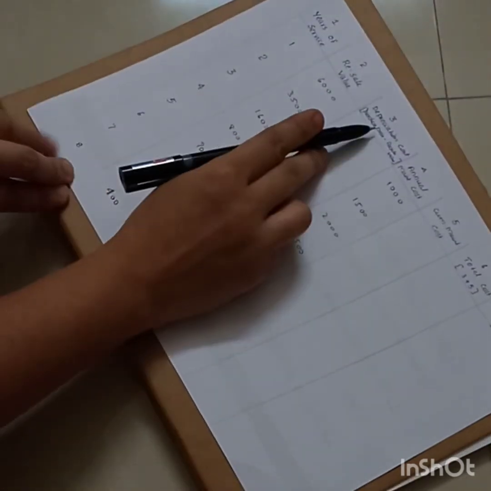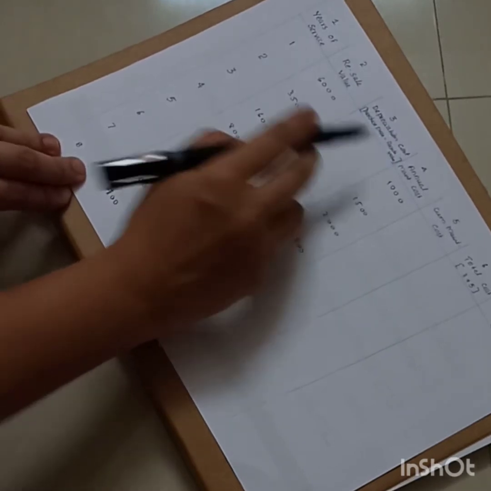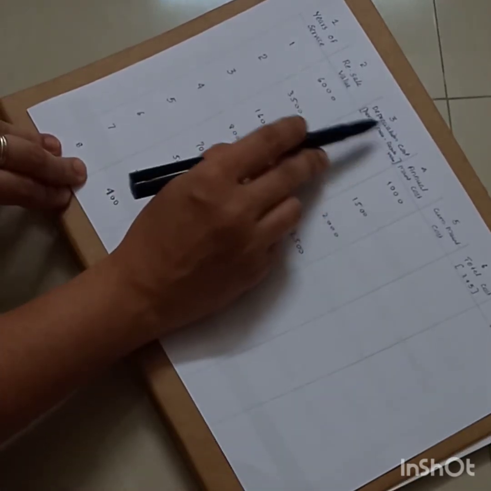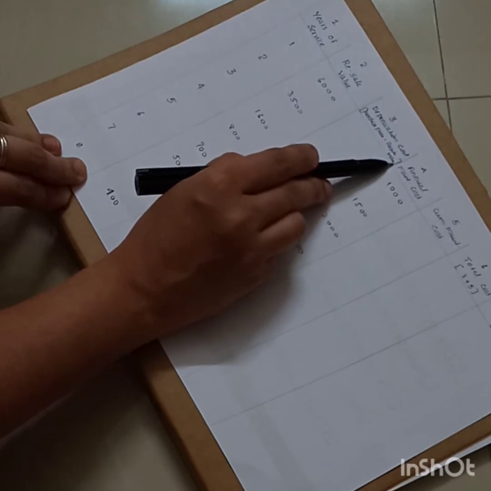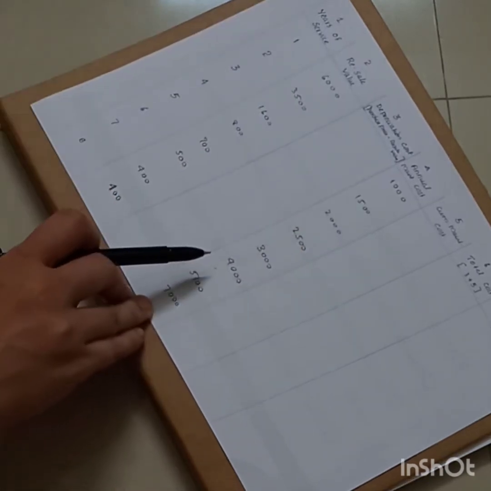Now the third column, that is the depreciation cost. How will we find depreciation cost? Depreciation cost is equal to purchase price minus resale value. Now what is the purchase price given in the question?